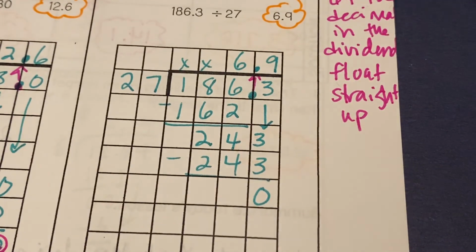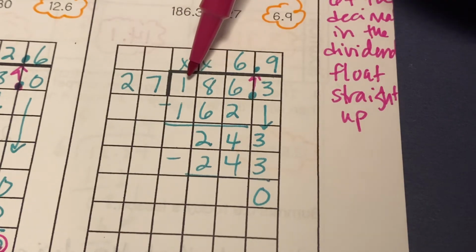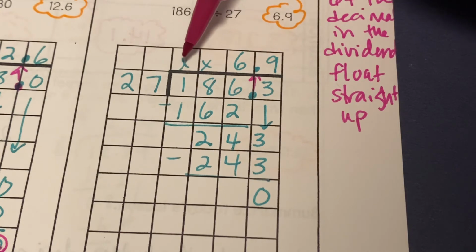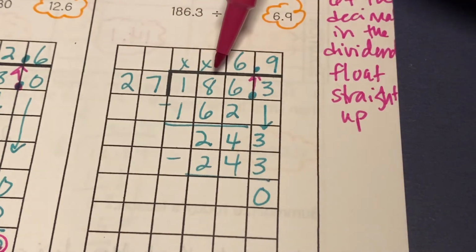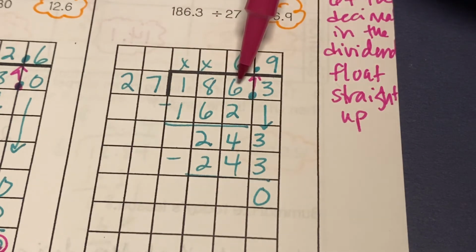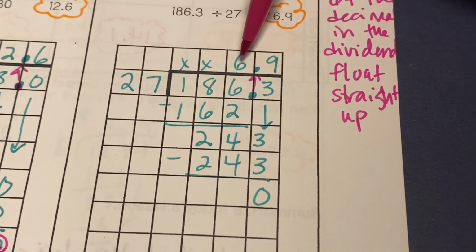For the last one, we have 186.3 divided by 27. So the 27 is trying to fit into 1. It doesn't work. That's what that X is. Okay, you're welcome to leave that blank or put in an X as a placeholder. Does 27 fit into 18? No, it does not. How about 186? Yes, it does. 27 fits into 186 6 times.